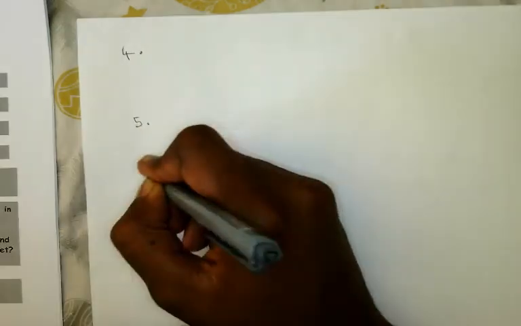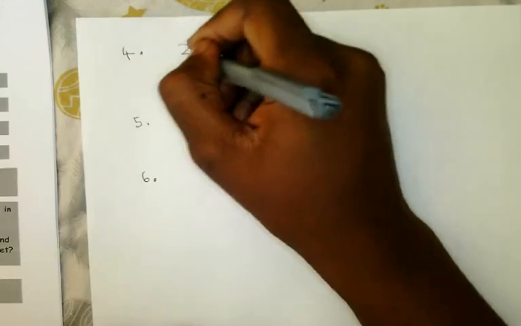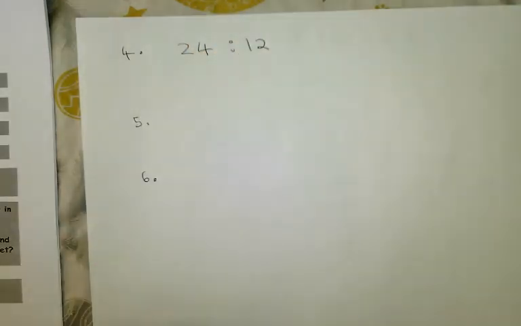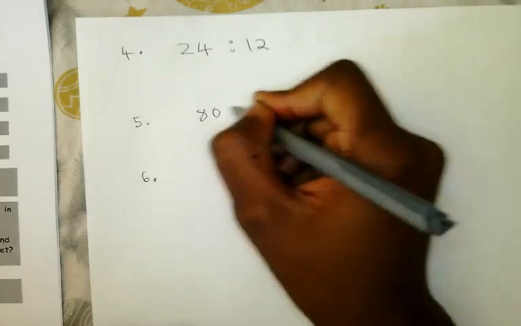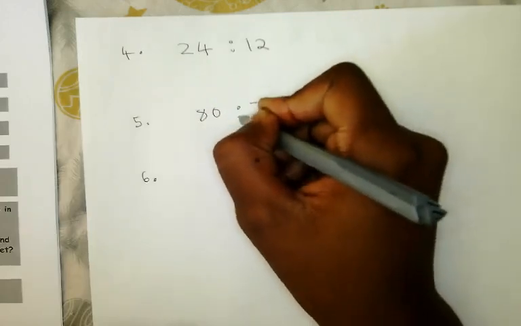Let's try another one. I'll just take a few more. 24 and 12. 80 and 50.